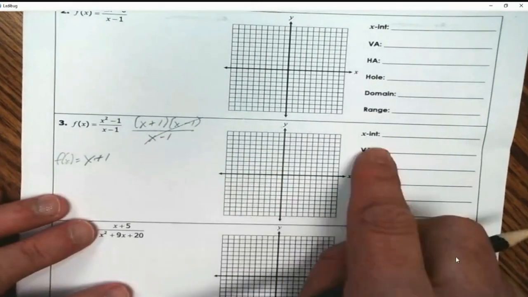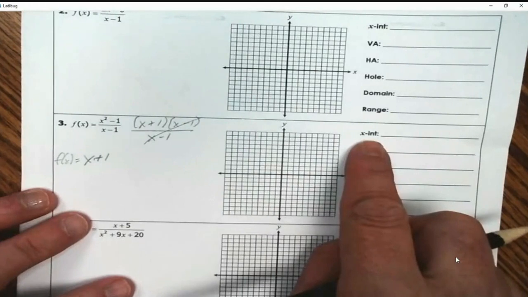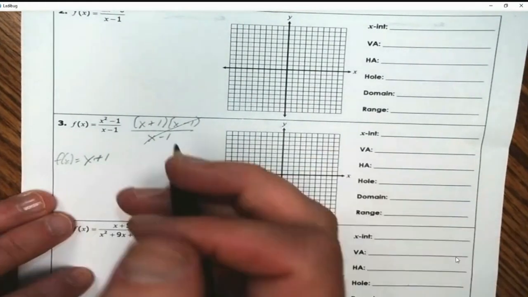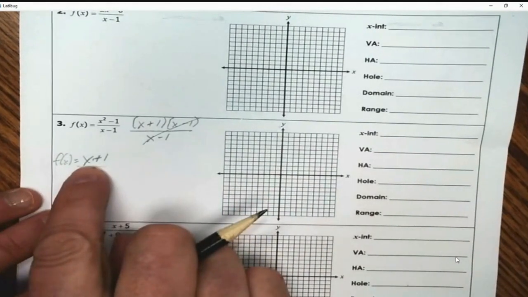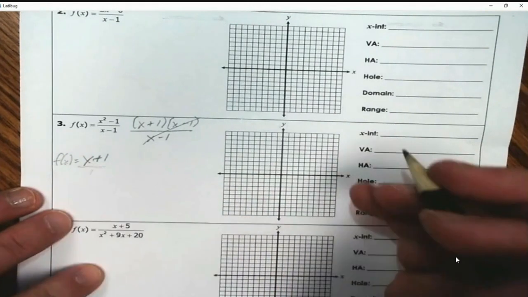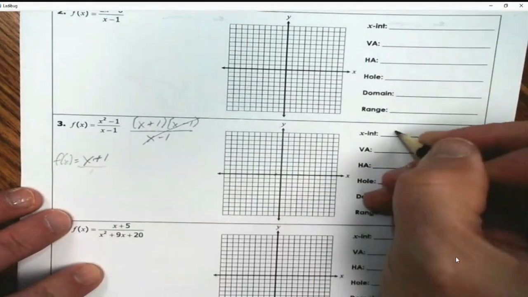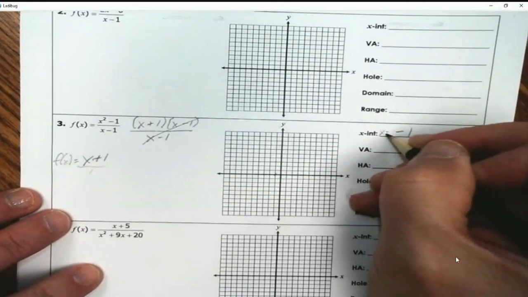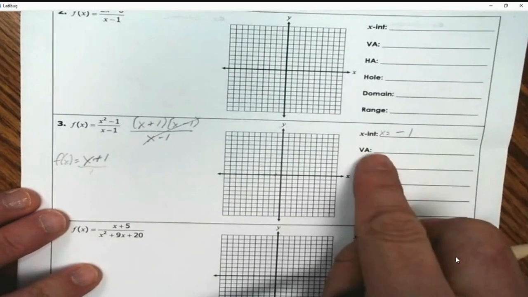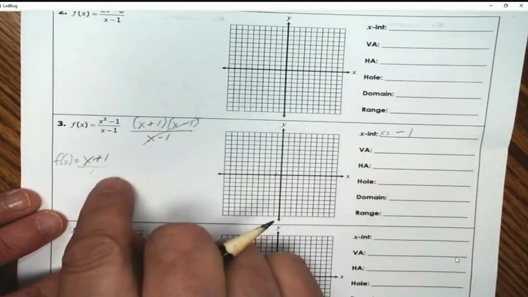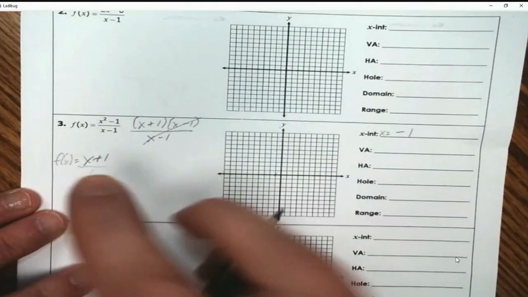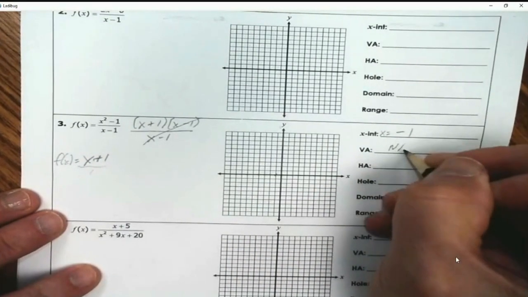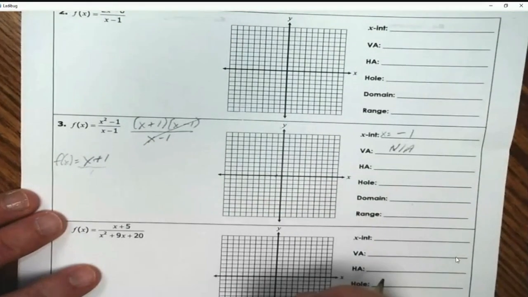So what's the x-intercept? Well, the x-intercept is found by setting the numerator equal to 0. So the intercept is at negative 1. X equals negative 1 is the x-intercept. The vertical asymptote, setting the denominator equal to 0: 1 equals 0. Well, that doesn't exist. That's not a true statement. Not applicable. There's not a vertical asymptote.